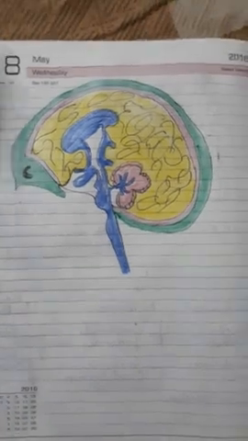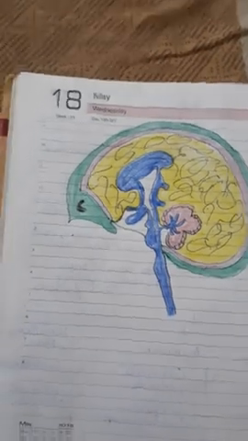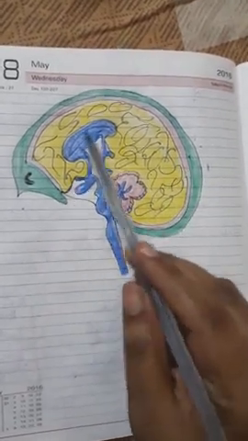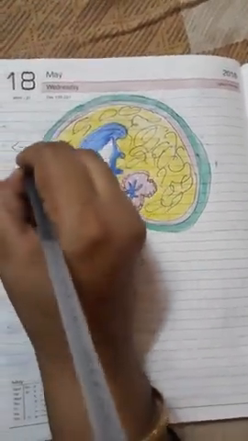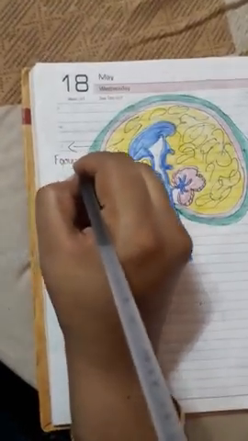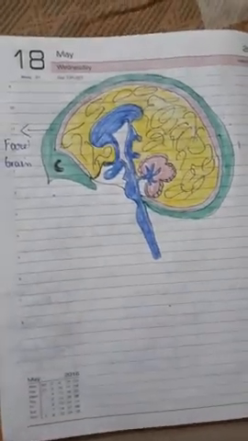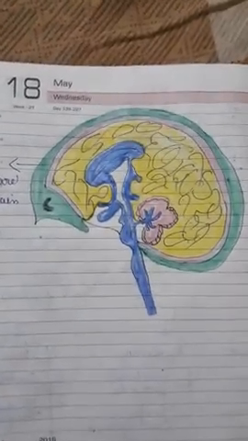Now let us see the diagram of the human brain, how it actually looks. Let us see this one by one. Here you can see this whole big yellow part. This all big yellow part is your forebrain. When you say that humans have a big brain, you're talking about this big part, which is your forebrain.